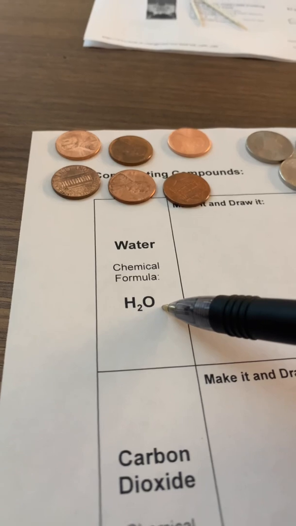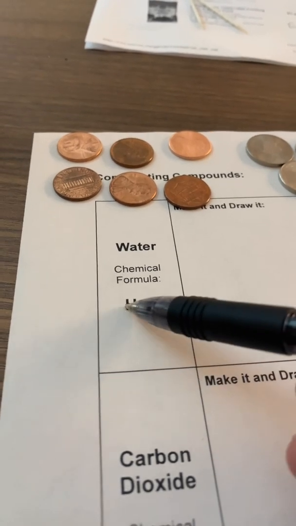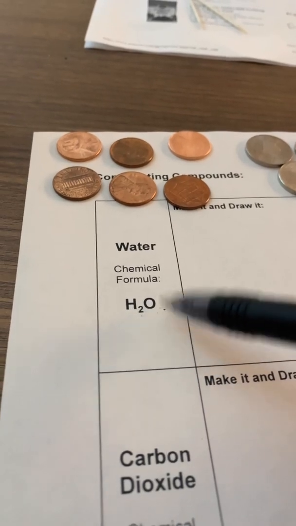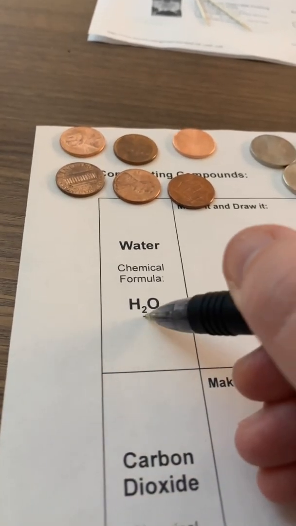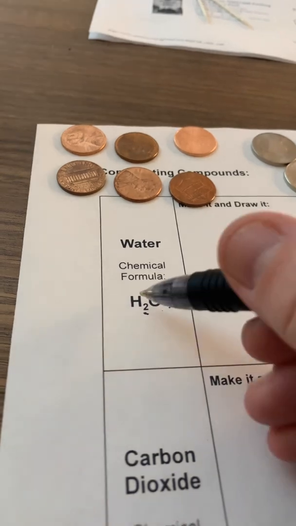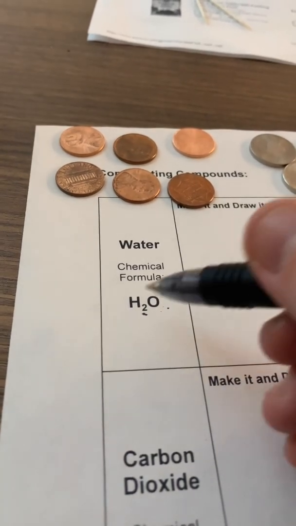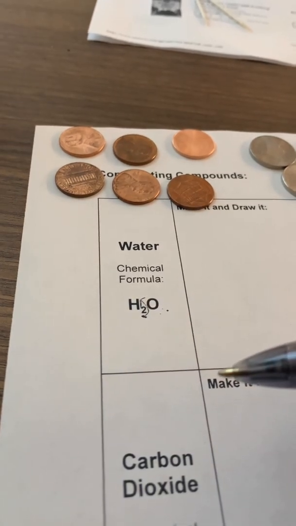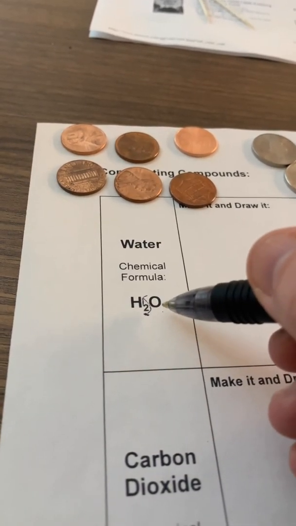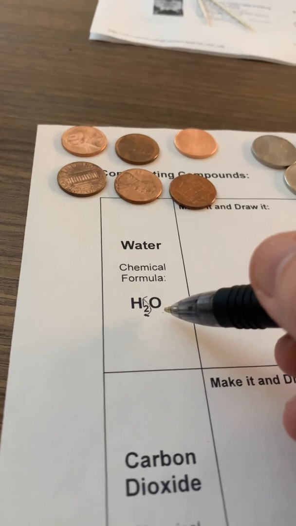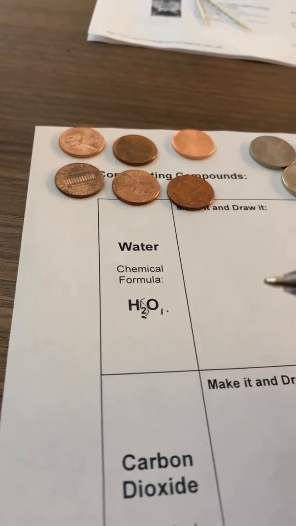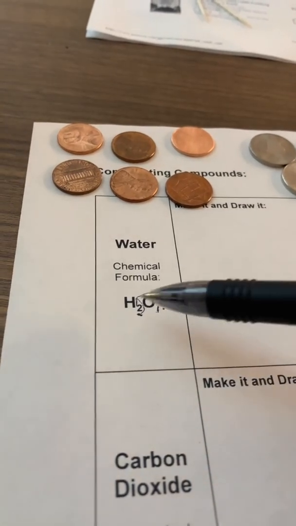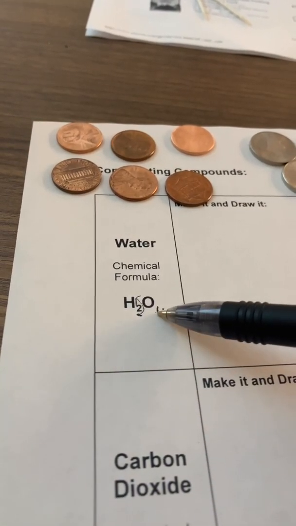First, I want you to look at the chemical formula for water. It's H with a subscript 2, O. We just say H2O. What that tells us is this number, the subscript after the chemical symbol, H for hydrogen, tells us there are 2 hydrogens. If there is not a number after the symbol, that tells you that there's just 1. So for this molecule, I am going to need 2 hydrogens and 1 oxygen.